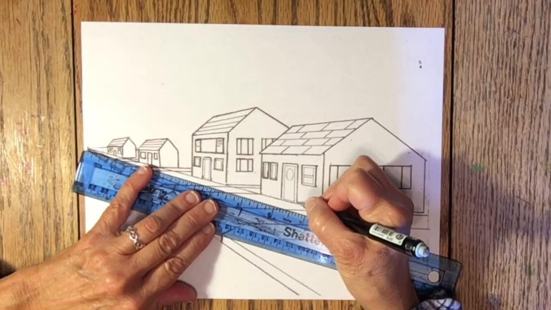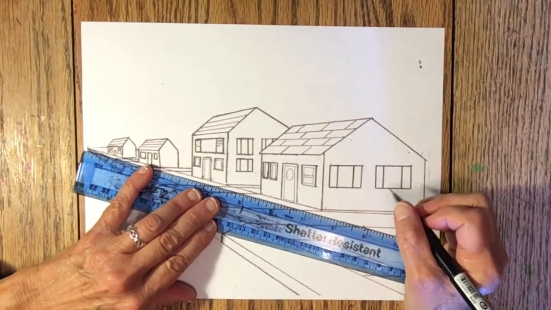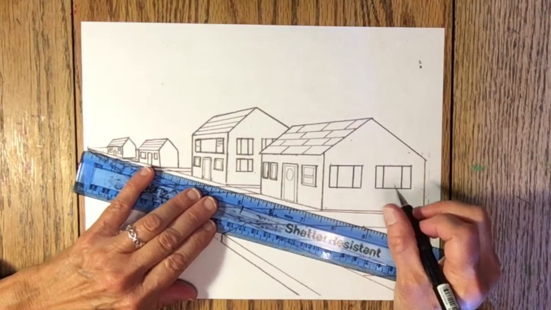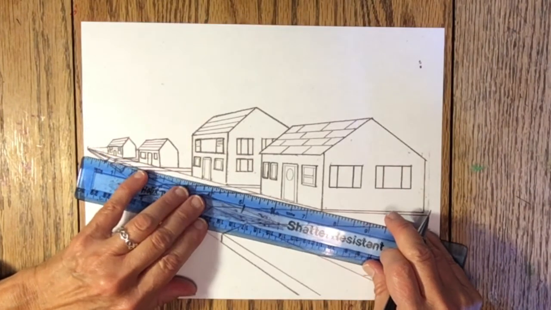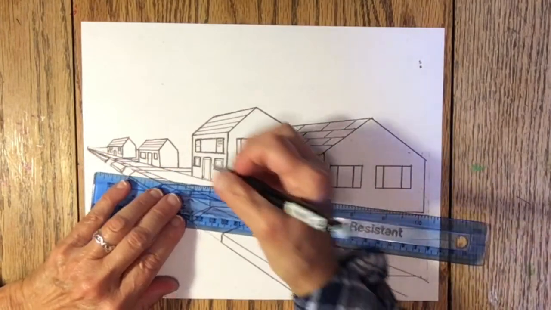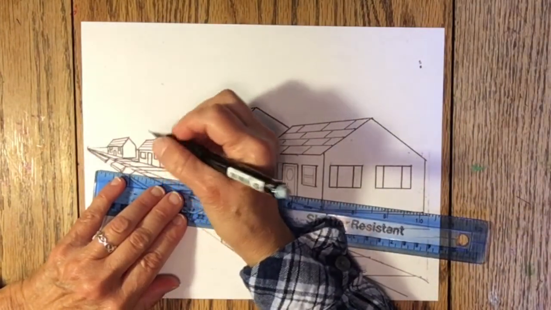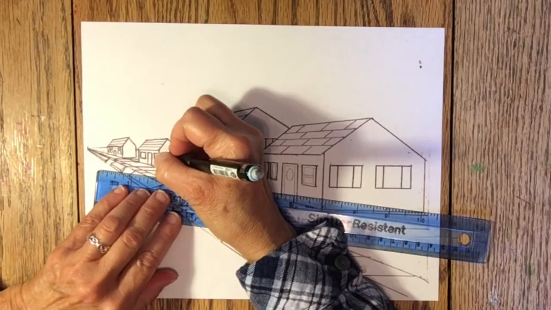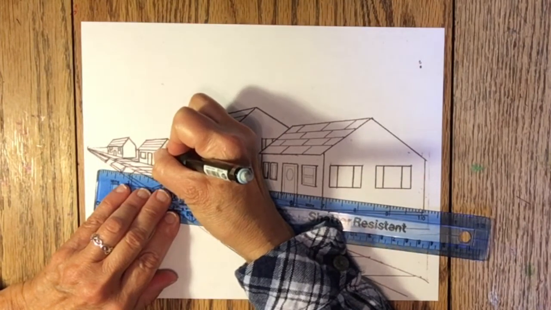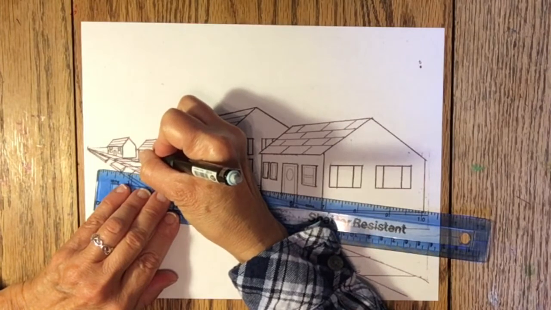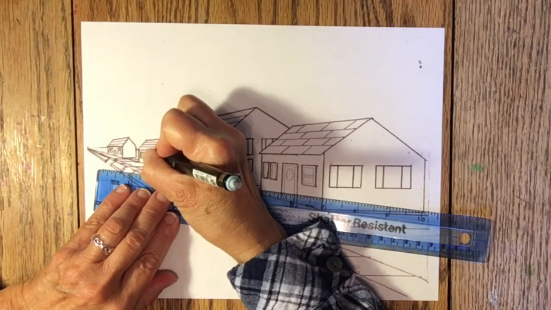I have some video lessons that go into a lot more detail with doors and windows. If you're interested, you can look those up. These are pretty basic. Now the thing is with the smaller ones that are farther away, you're not going to be able to put much detail in them, and honestly maybe you don't want to, because the farther something is away from you, the less detail you see.